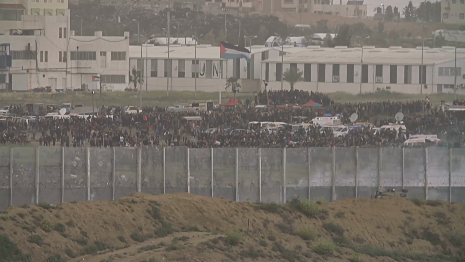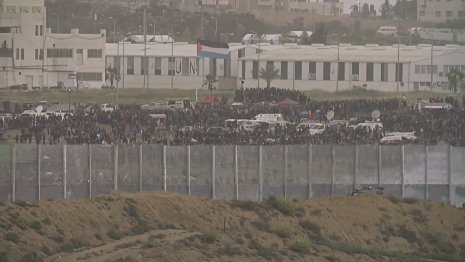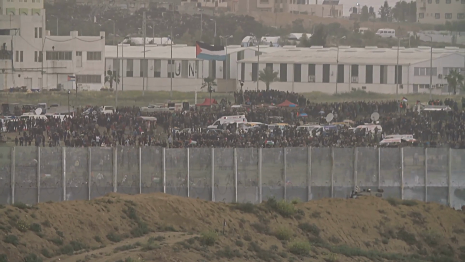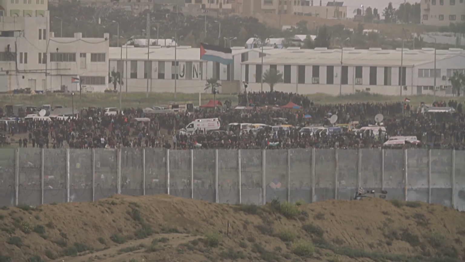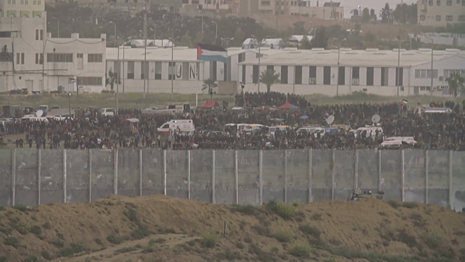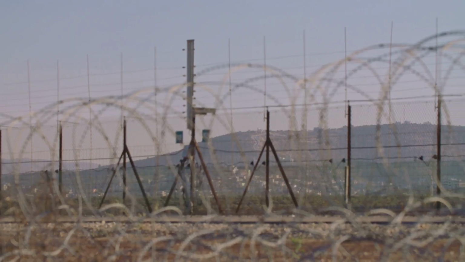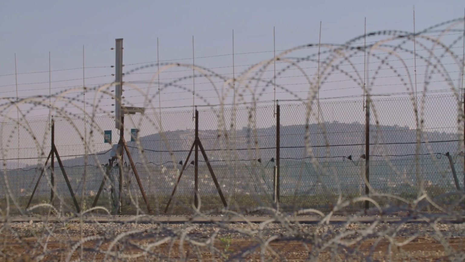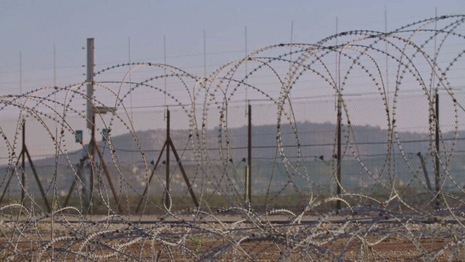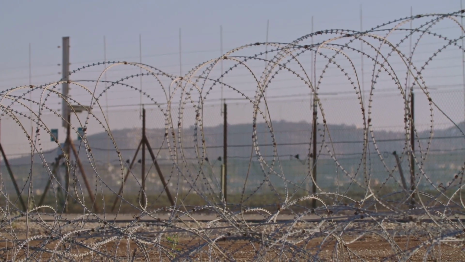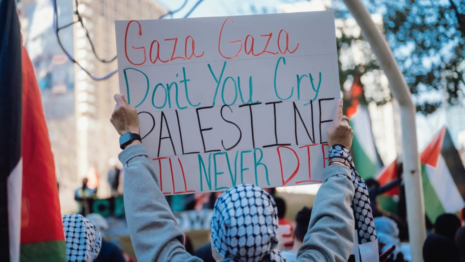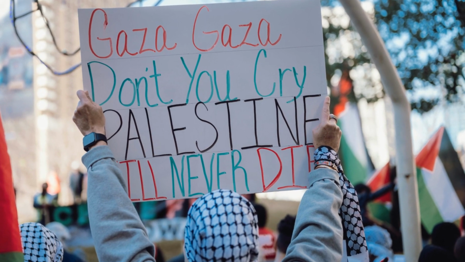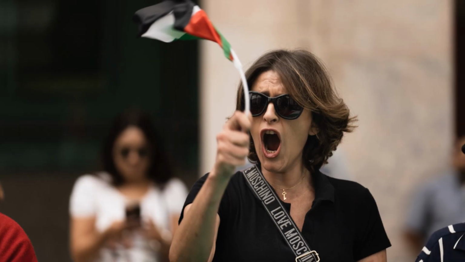The blockade has also severely restricted movement in and out of Gaza, further isolating the region. This has had a significant impact on the people of Gaza, many of whom have never been able to leave the Strip. It has also made it incredibly difficult for aid and rescue workers to access the area, further exacerbating the humanitarian crisis. Now, let's talk about the international reactions.